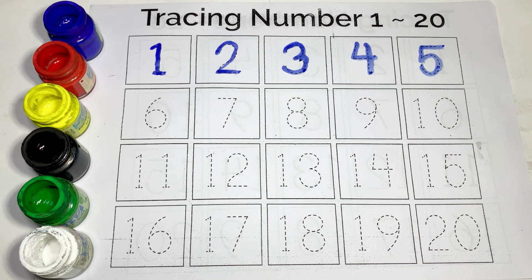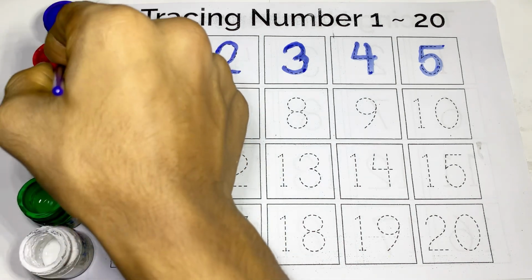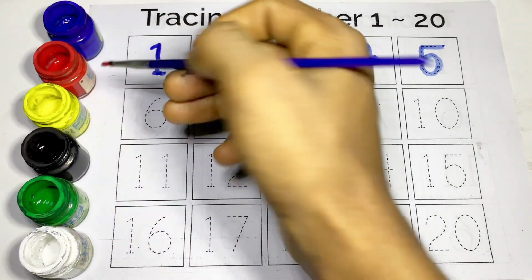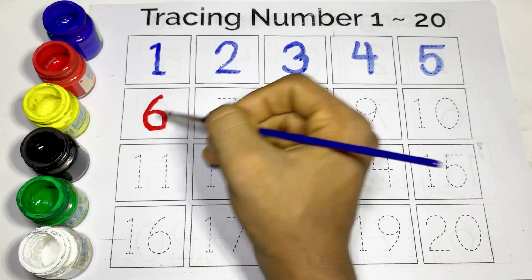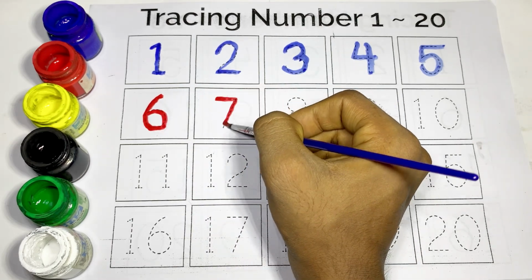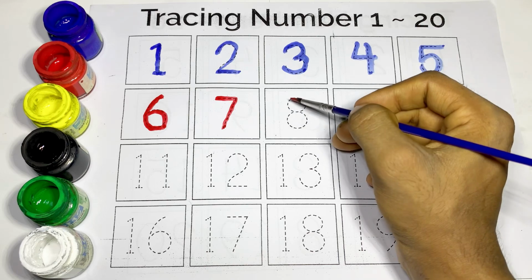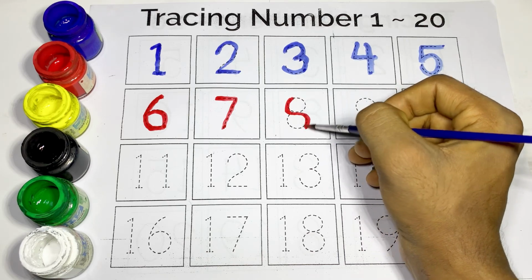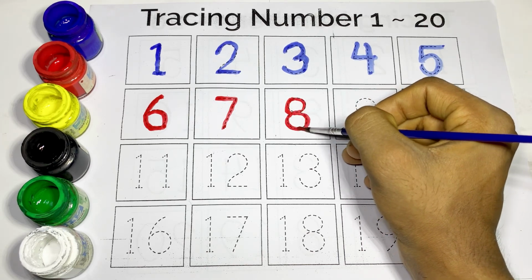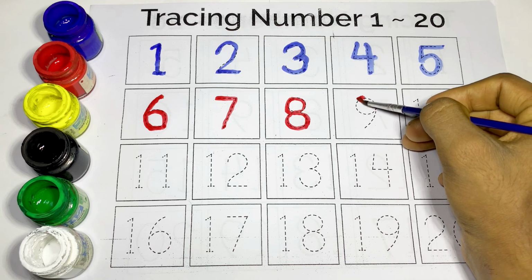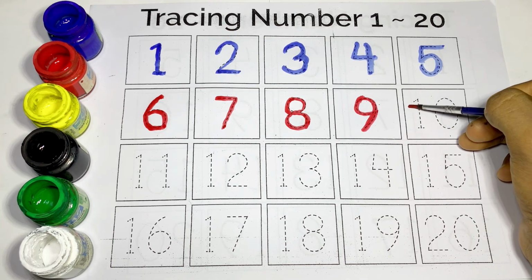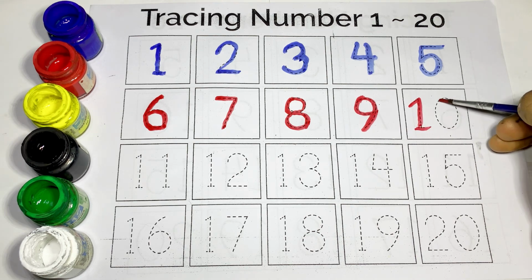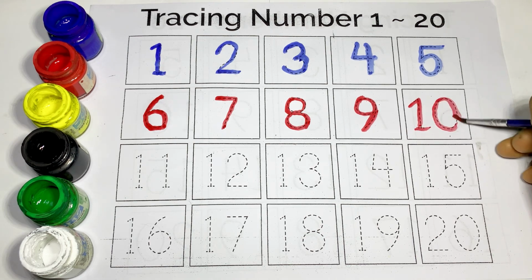Kids, now 6. The numbers of 6 and use red color. S I X, 6. 7, S E V E N, 7. 8, E I G H T, 8. 9, N I N E, 9. 10, T E N, 10.